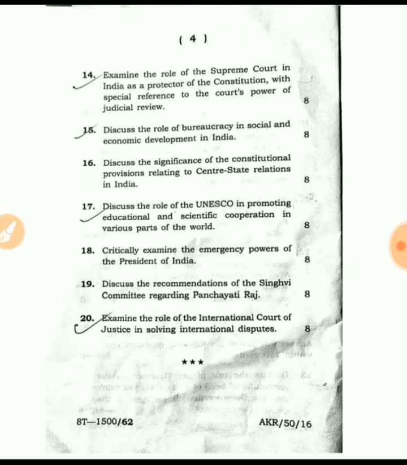তাৰপিছত 14 নম্বৰ question, examine the role of Supreme Court in India as a protector of the constitution with special reference to the court's power of judicial review. তাৰপিছত question number 15, discuss the role of bureaucracy in social and economic development in India.